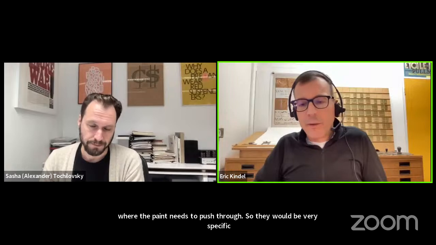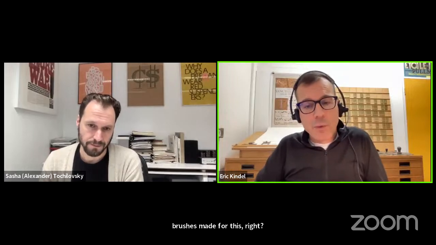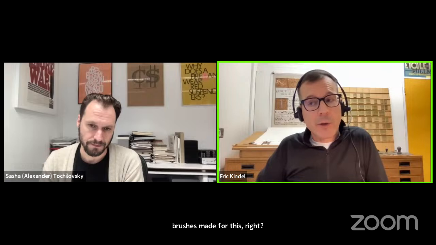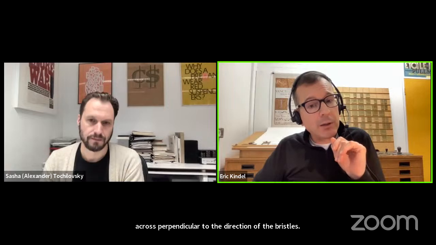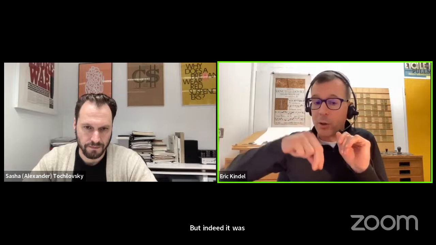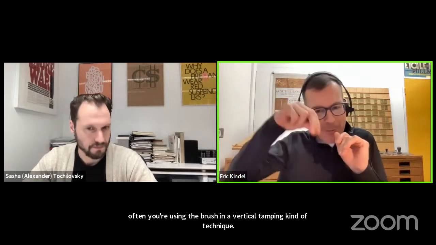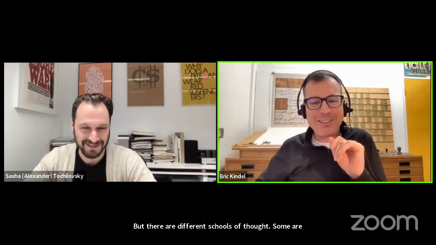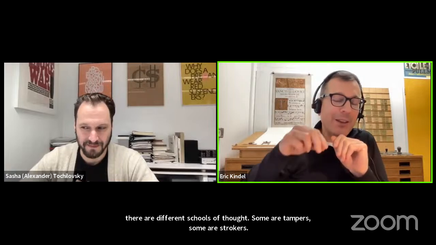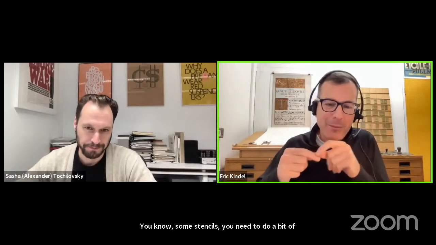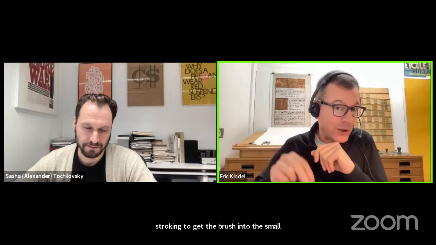Yeah, the point that Susan raises is really interesting to stencil work for all kinds of reasons. As far as the brush is concerned, it was cut across perpendicular to the direction of the bristles. That was partly so it could hold more ink, but also because often you're using the brush in a vertical tamping technique. There are different schools of thought: some are tampers, some are strokers. And some stencils need a bit of stroking to get the brush into the small parts of the stencil, which tamping sometimes doesn't do.